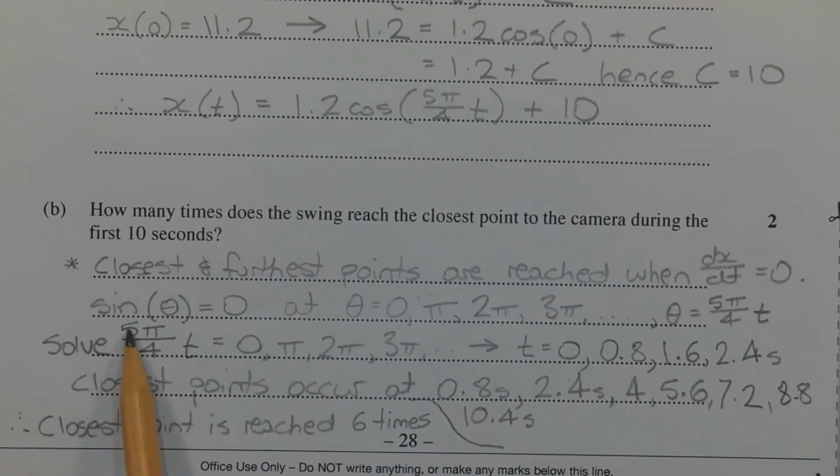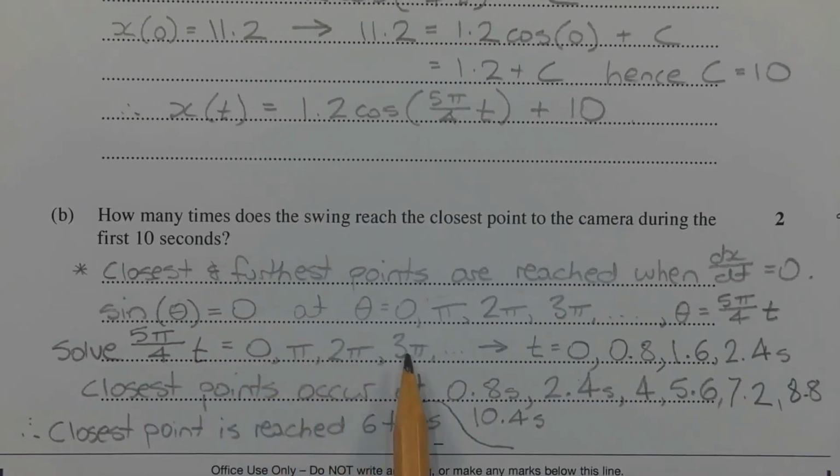So solving 5 pi over 4 times t is equal to 0, pi, 2 pi, 3 pi, and so on. Dividing each of these values by 5 pi over 4, we get t is equal to 0, 0.8, 1.6, 2.4 seconds, and so on.